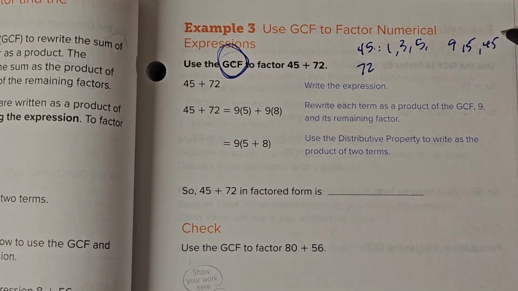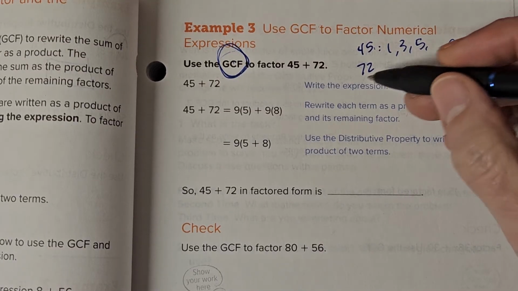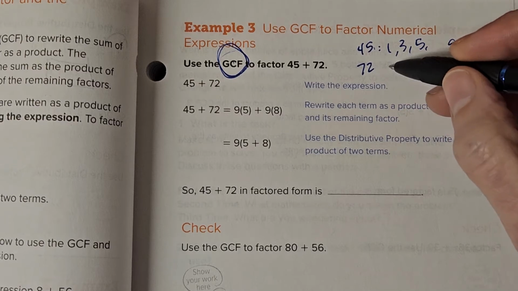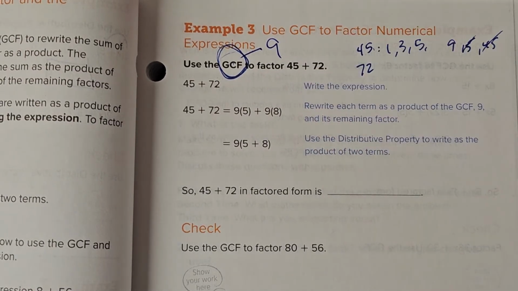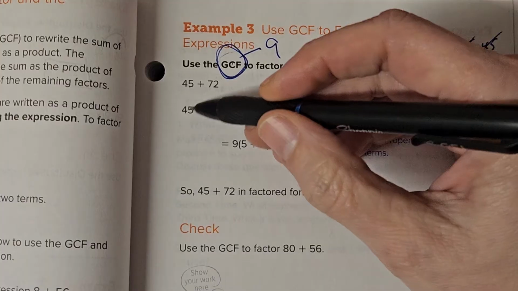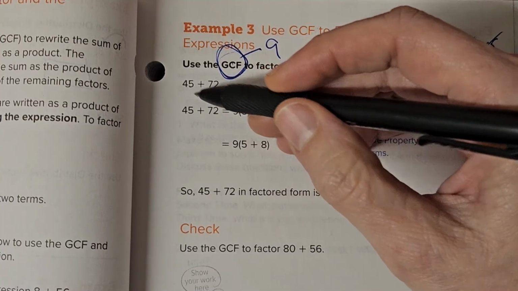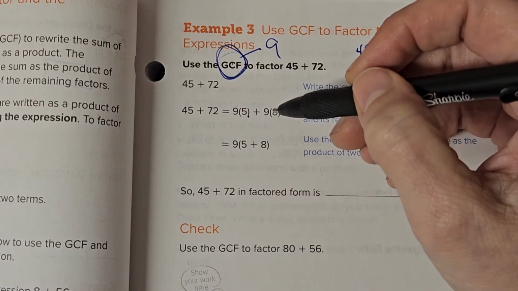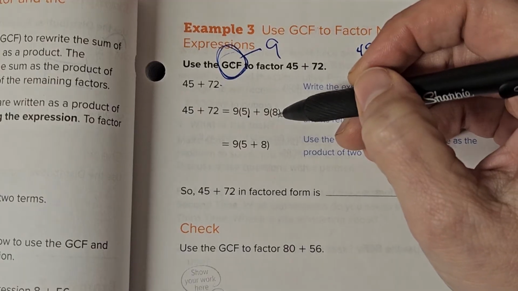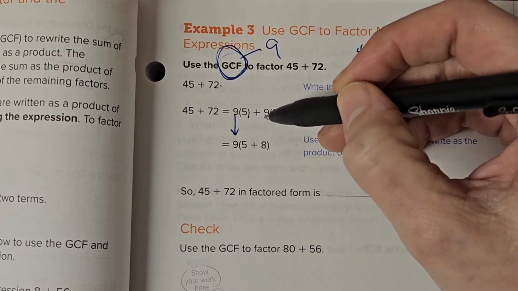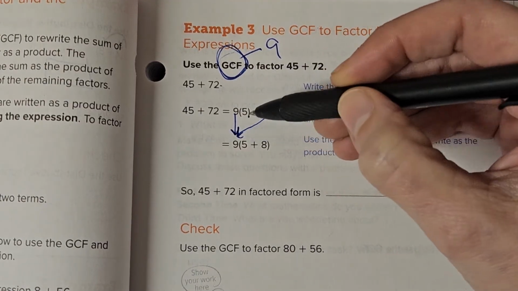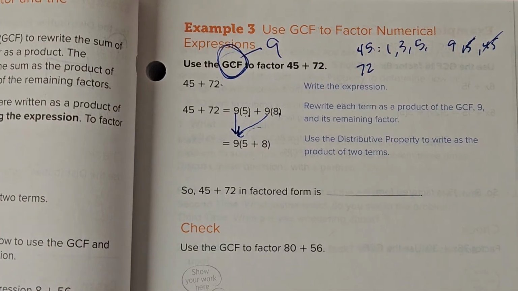Does 45 go into 72? No. Does 15? No, it goes into 75. Does 9? Yeah, 9 goes in here 8 times. So our greatest common factor is 9. That means we can divide this by 9. 45 divided by 9 is 5, and 72 divided by 9 is 8. And then we can pull those 9s out and put the other two numbers in the parentheses.